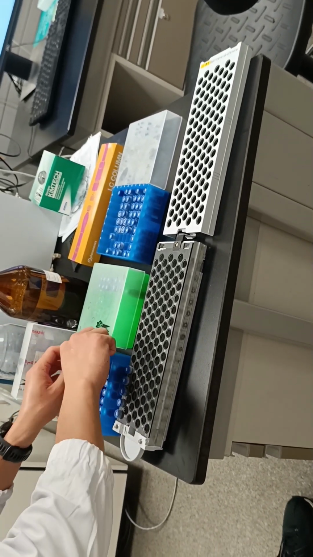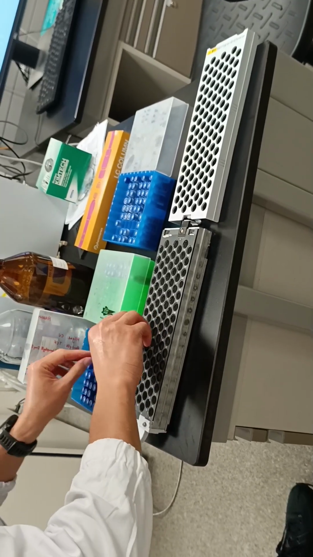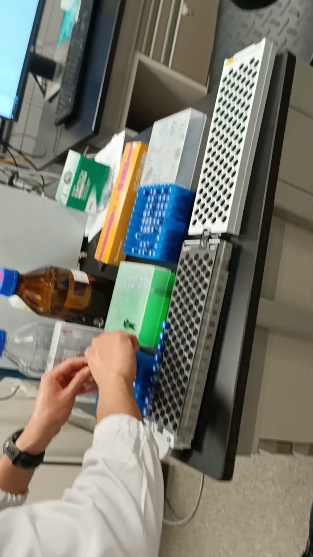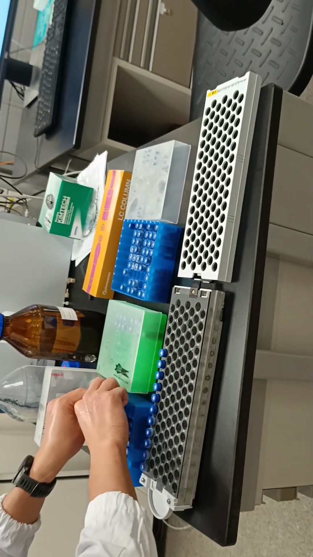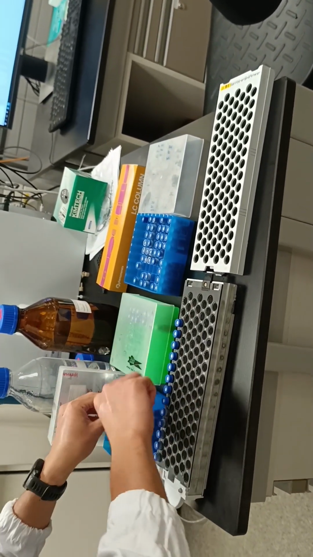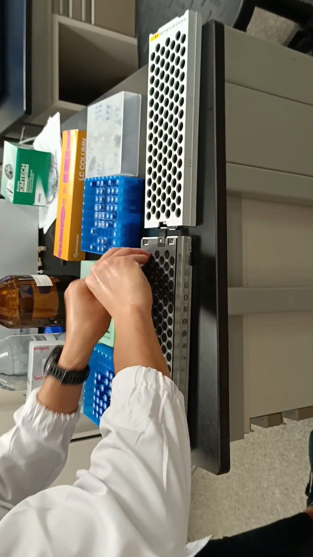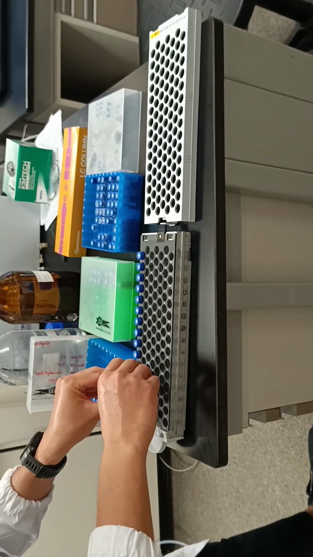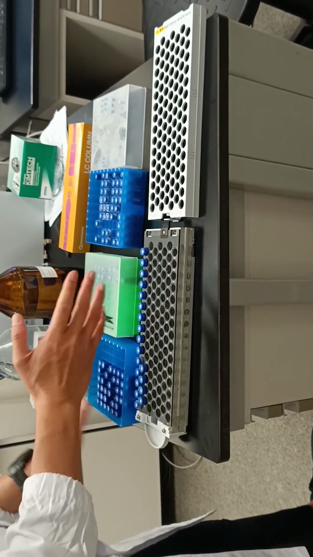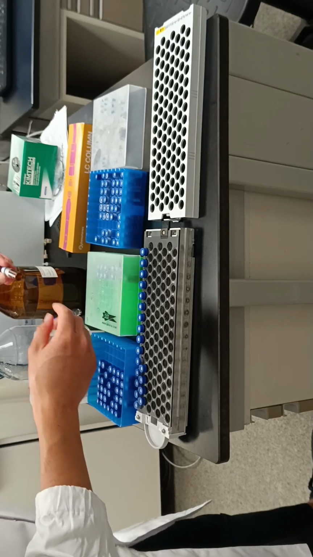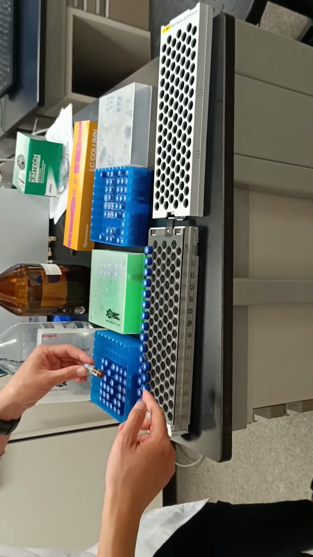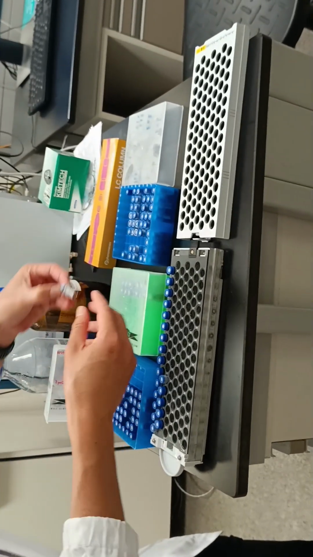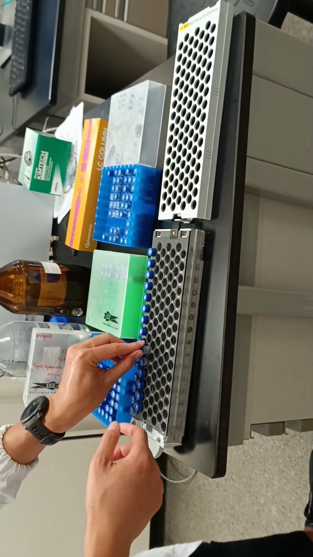So this one, I'll just randomize it. For my case, my practice is to load every 20 or 30 samples, then put one blank and one QC. But it's up to you. You can choose your own pattern. This is my own pattern.